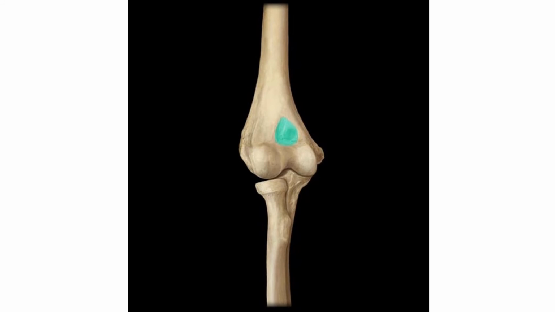Where are we now? We are at the elbow joint, the lower end of the humerus, and you can see the upper end of the radius and ulna. And when we look at the area marked green, it is superior to the trochlea, and it is a depression, and therefore it is called a fossa.